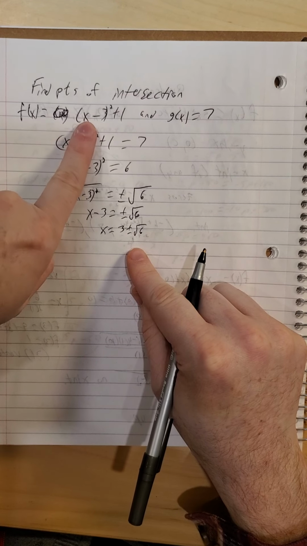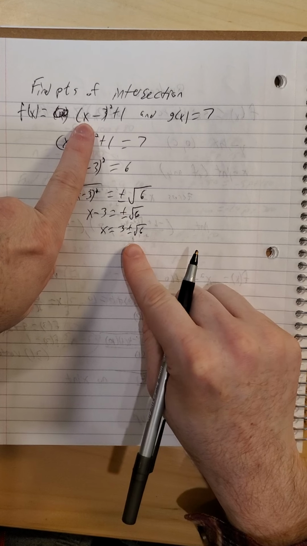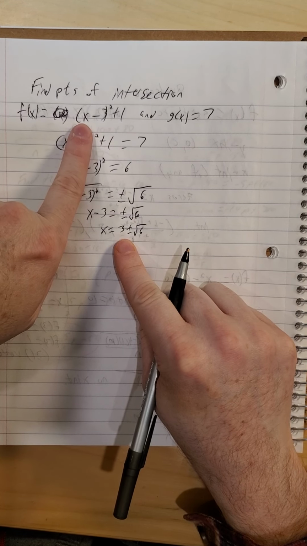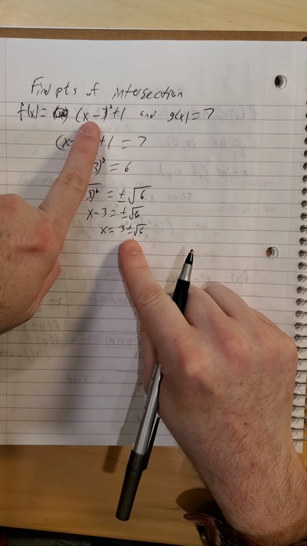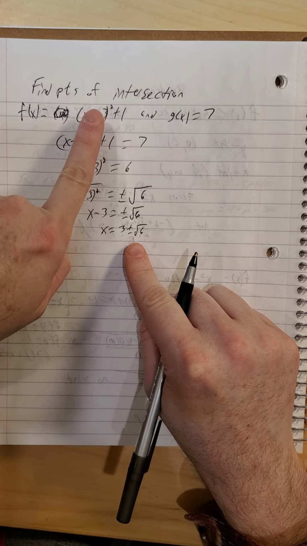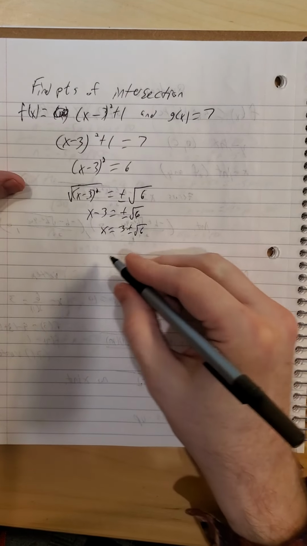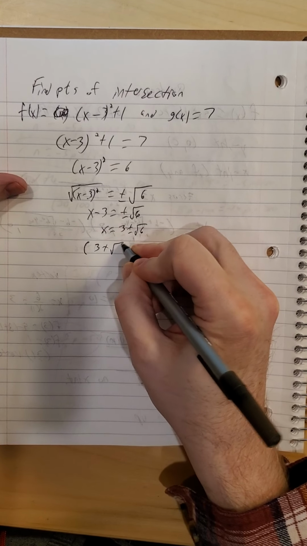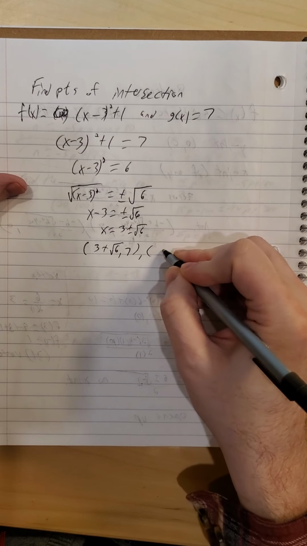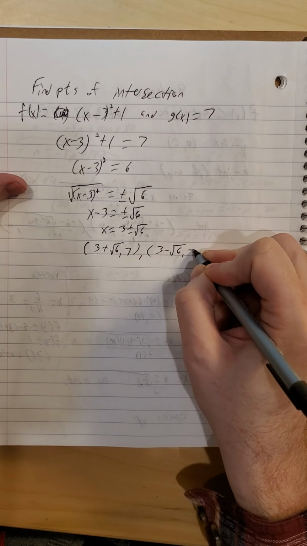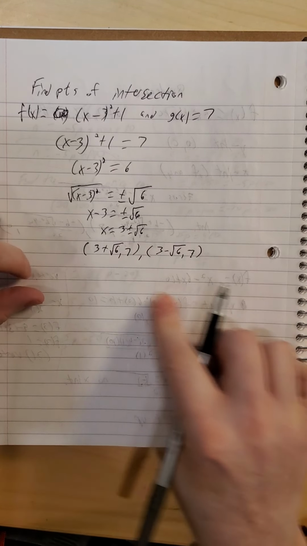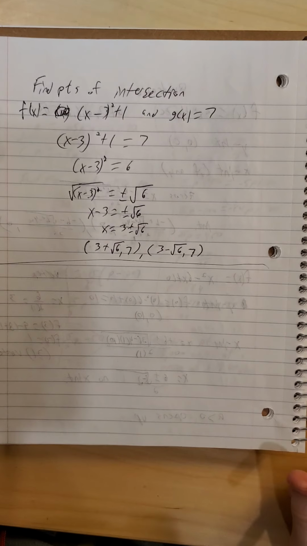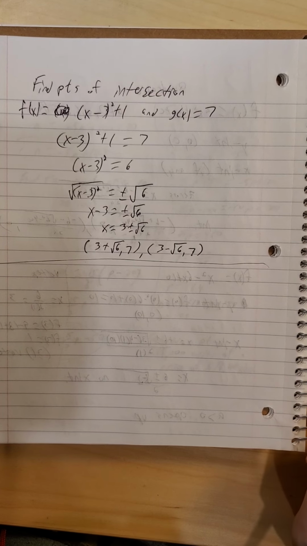Notice that does fit with what's happening with f of x. We have the 3 plus root 6 minus 3, the 3's drop. We have a square root of 6 squared, which is 6. 6 and 1 is 7. So it does work out. So our points of intersection are 3 plus root 6 comma 7, and 3 minus root 6 comma 7. So if we want to know where they meet, set one equal to the other and find the ordered pairs.